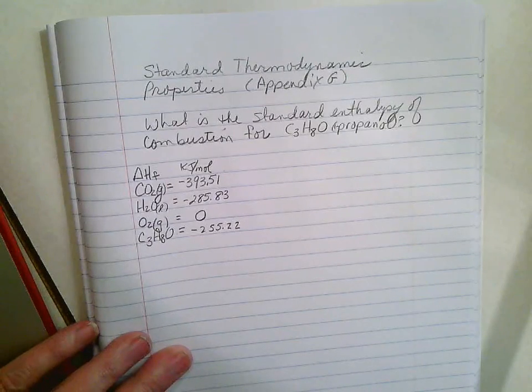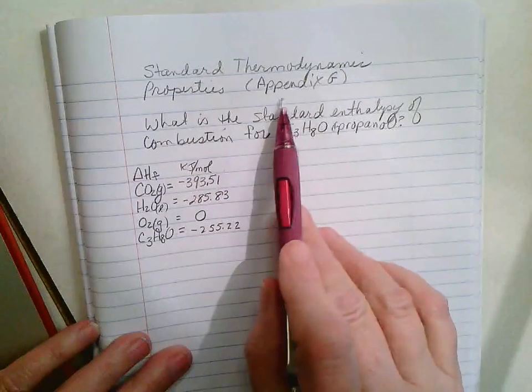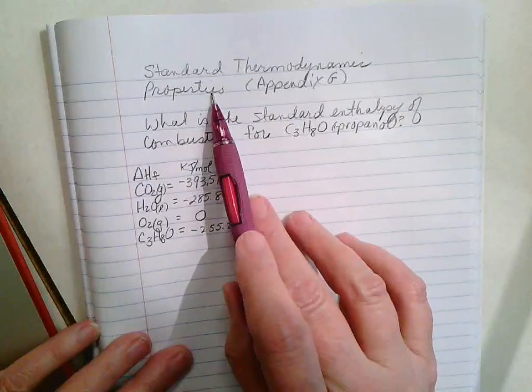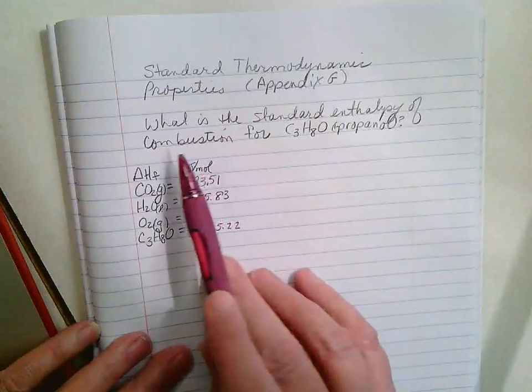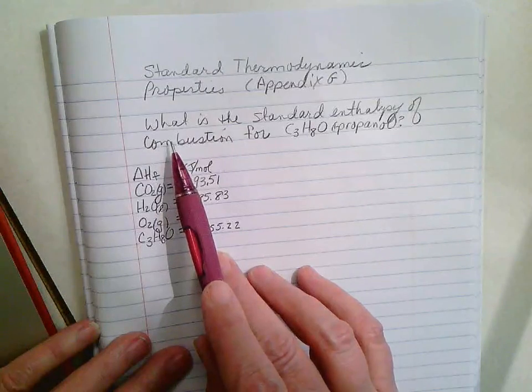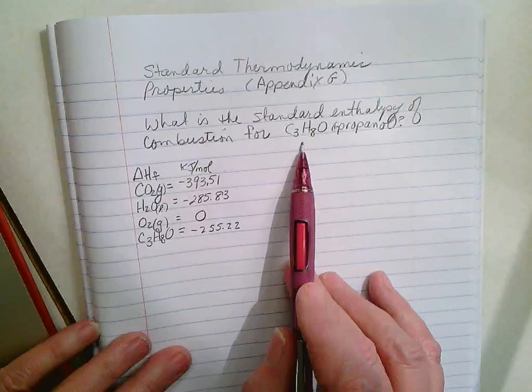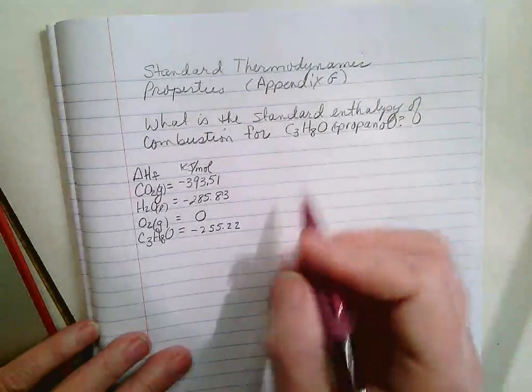Okay, so let's do a calculation using standard enthalpy of formation. And what I did is I went to Appendix G in your book to find the standard thermodynamic properties listed there. And here's the question. What is the standard enthalpy of combustion for 1-propanol? And so I gave you the formula.